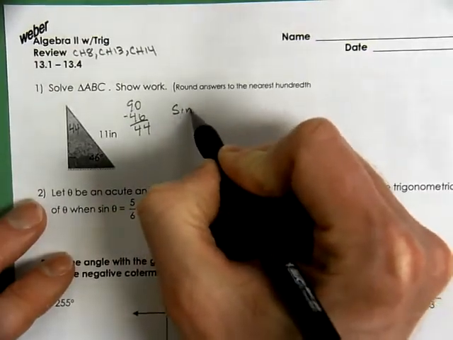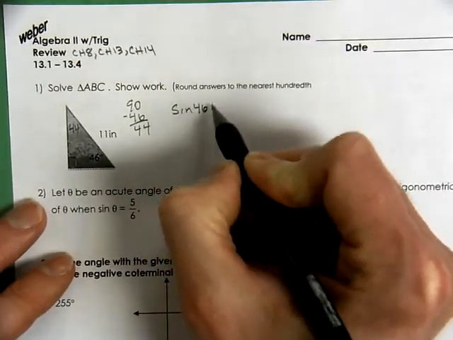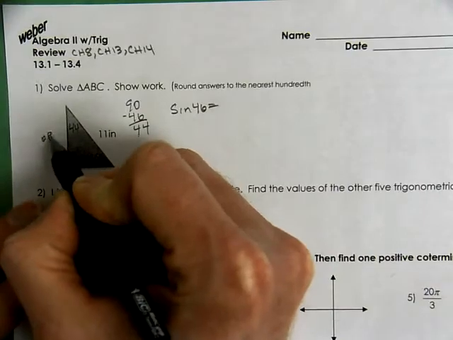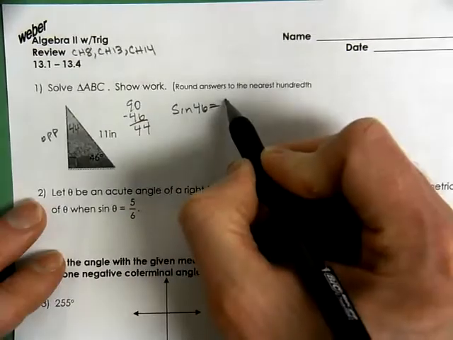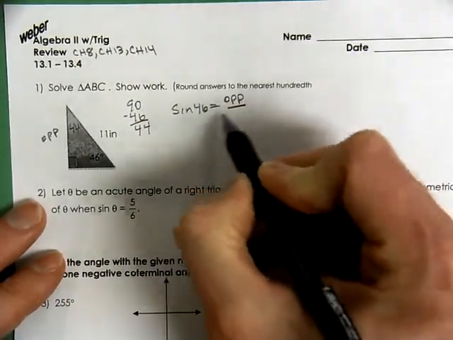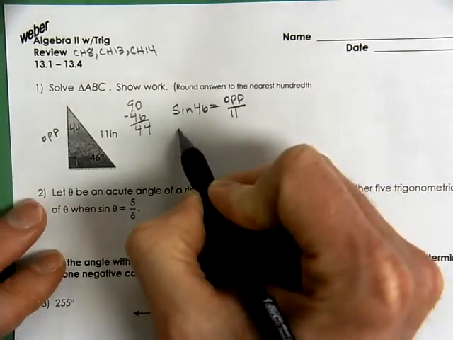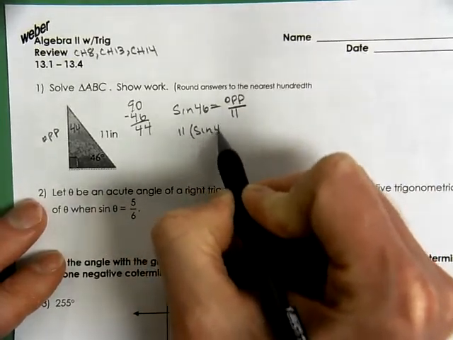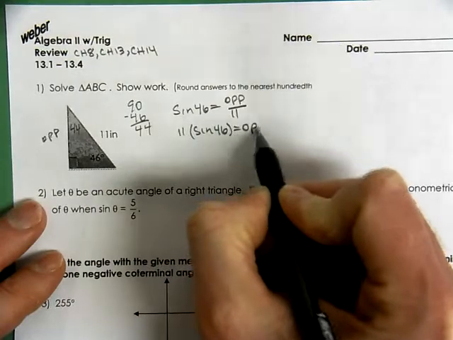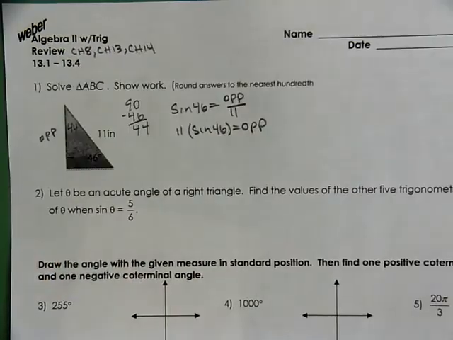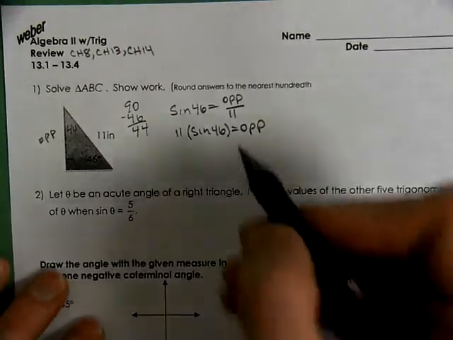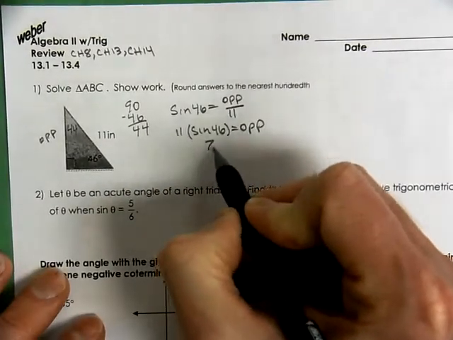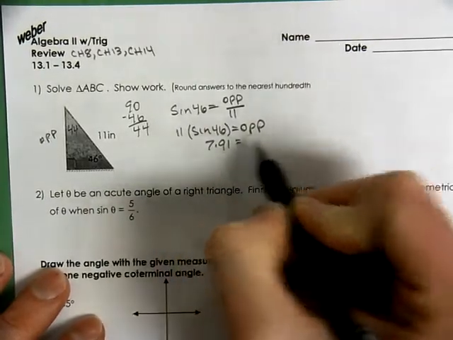So the sine of 46 equals the opposite side over the hypotenuse. Multiply by the hypotenuse to calculate that opposite side. So 11 times the sine of 46, be sure you're in degree mode, gets you 7.91.